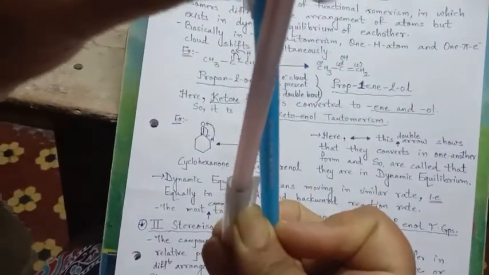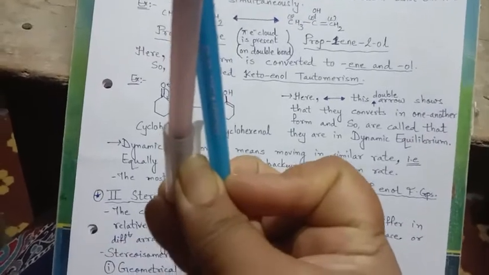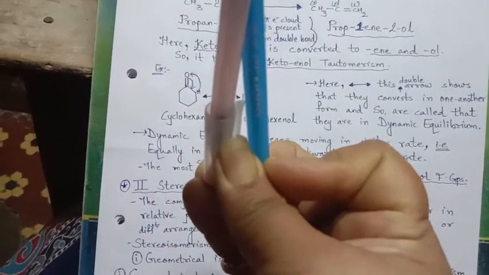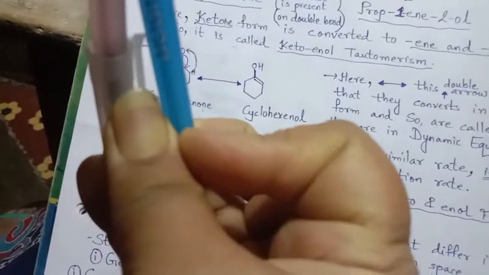Because of this restricted rotation, the obstacle which comes due to that, these two bonds are entangling each other. Entangling means one feels that the other is an obstacle for it, and the other feels the same. And this obstacle is called steric hindrance.